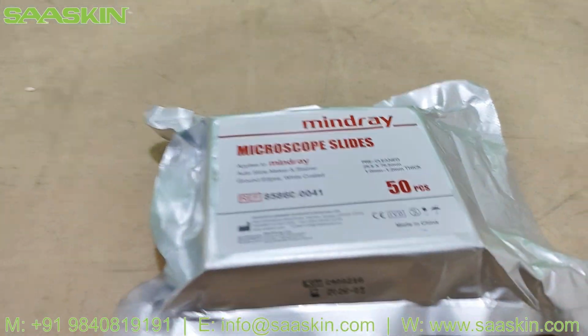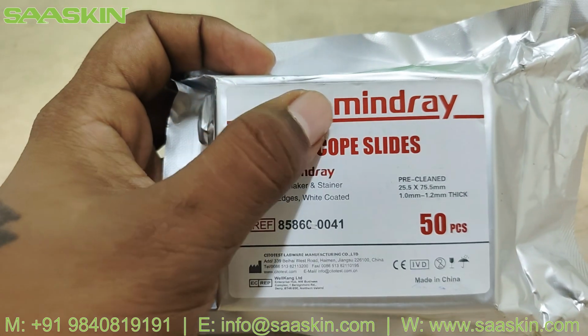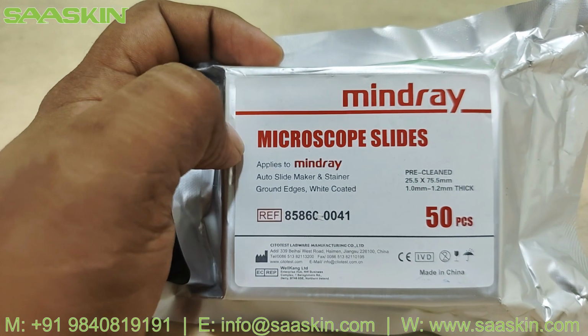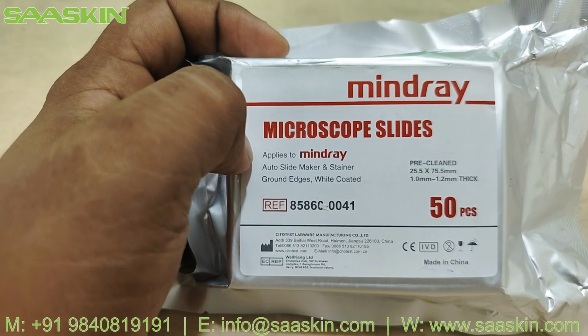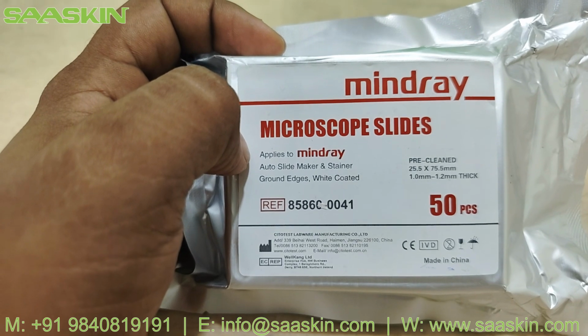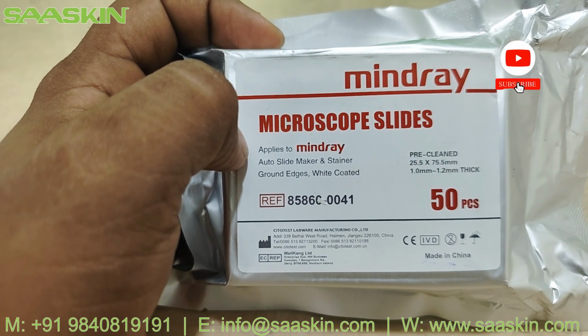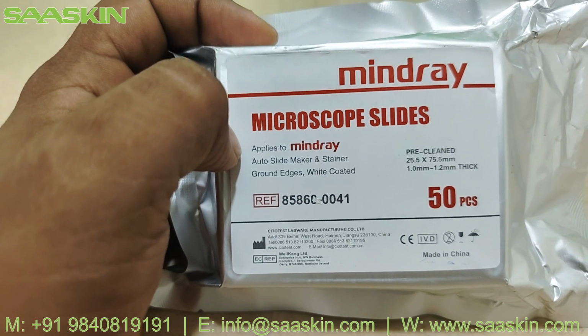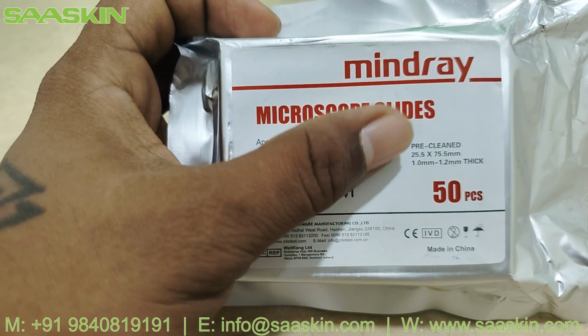Hello everybody. Today we are going to see about the MINDRAY microscope slide. You can see this is the brand name MINDRAY and this is the product name, microscope slides. This is compatible with MINDRAY auto slide makers and stainers, for example analyzers like the SC120 slide maker and stainer. This microscope slide is compatible with this analyzer.